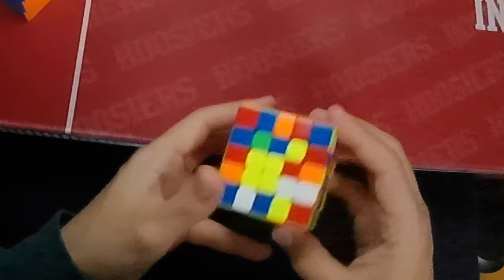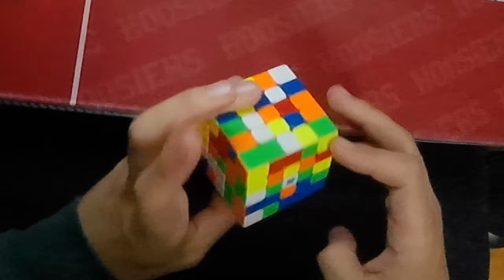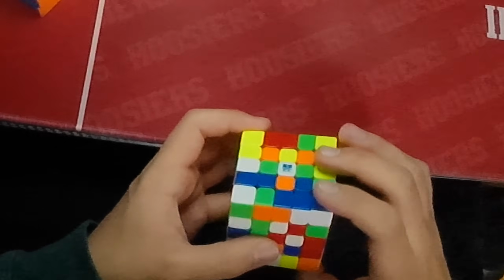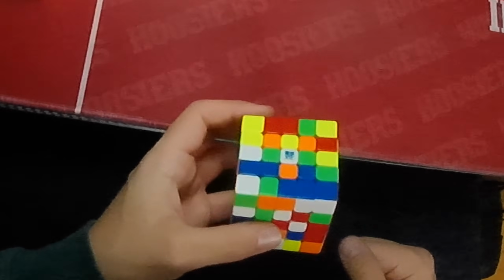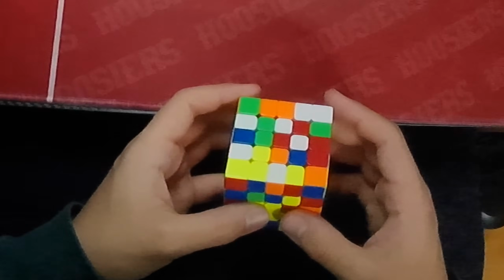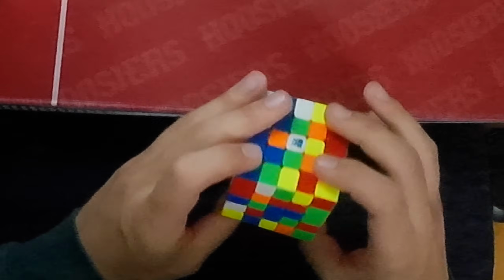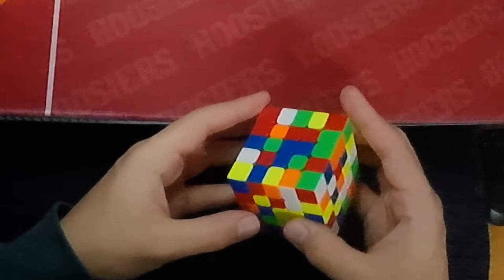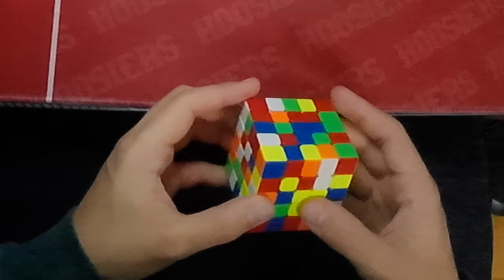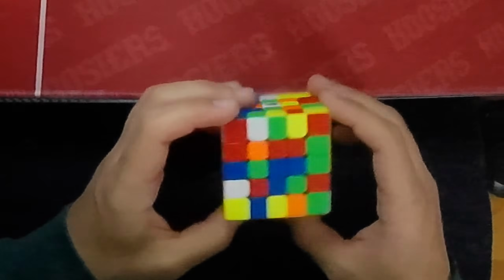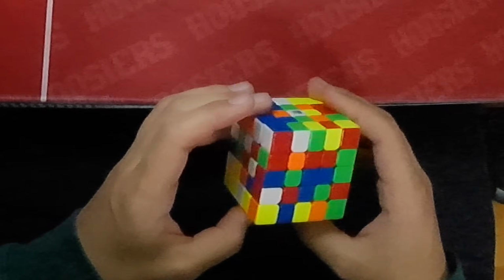This is actually a really nice start. You see a pretty easy R2 prime R2 here, and you could also solve that from the back. There's a better way to do this. I could also do L prime U2. I don't know if that's any better. Or no.